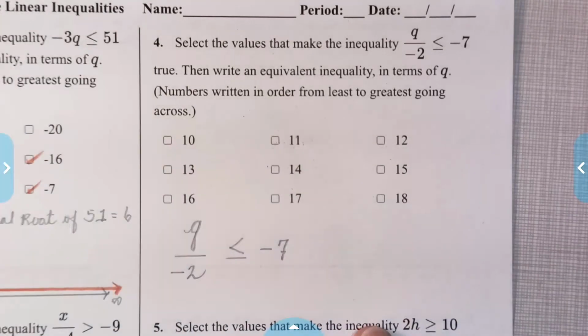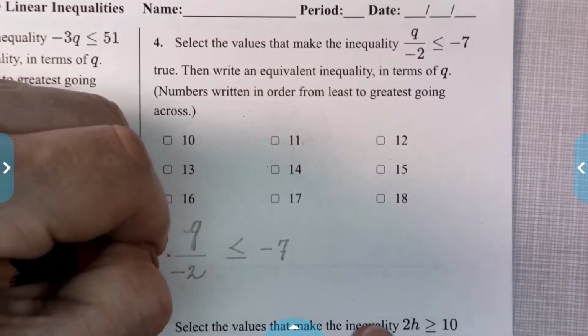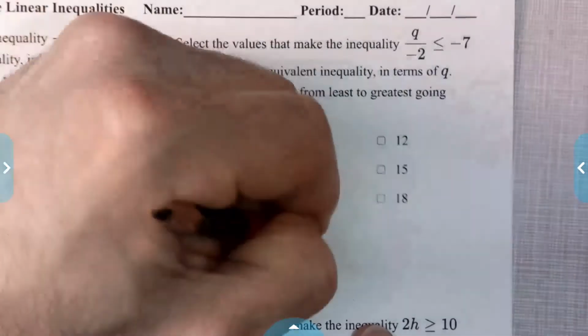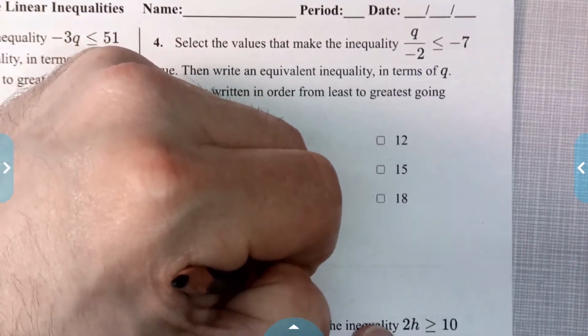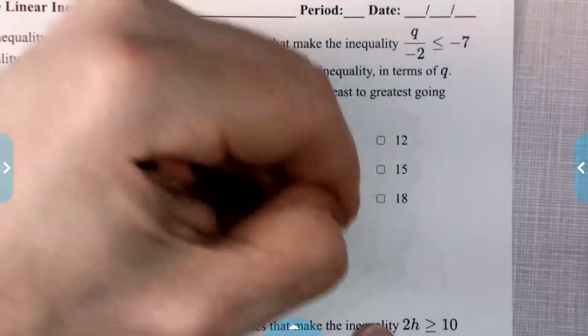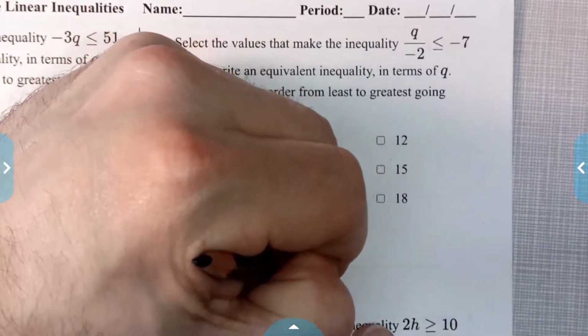So how are we going to get out of this mess? Well, we're going to multiply both sides by negative 2. So I already know we're going to flip the sign. So q is going to be greater than or equal to positive 14. But how do we get there? Well, we multiply both sides by negative 2 over 1. And let's make negative 7 into a fraction so it doesn't feel lonely, and multiply by negative 2 over 1.